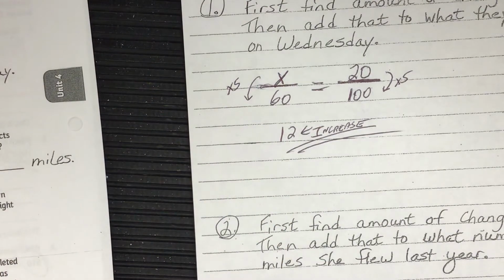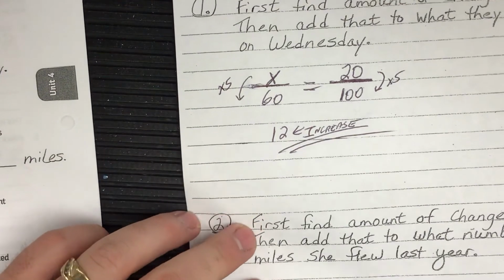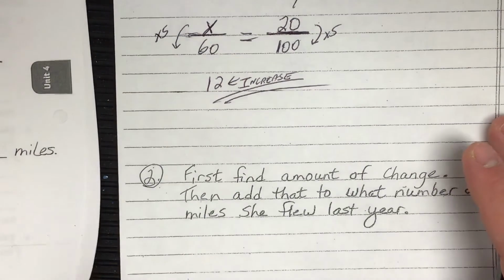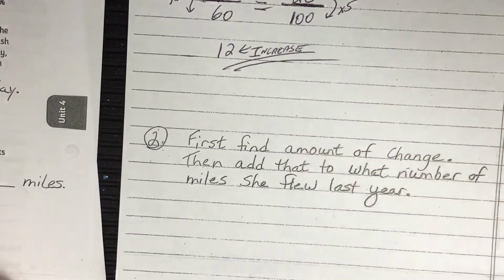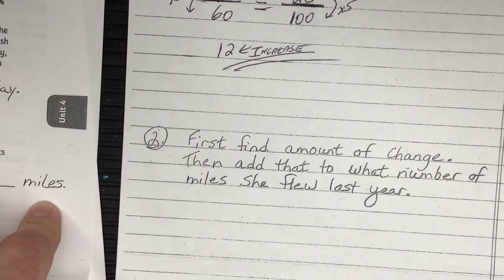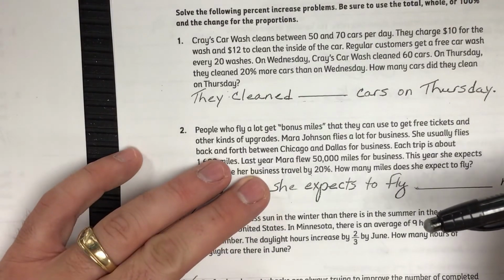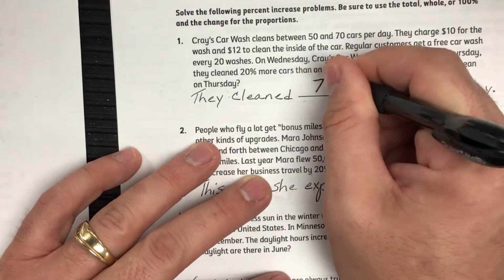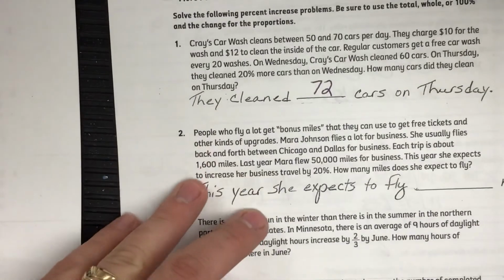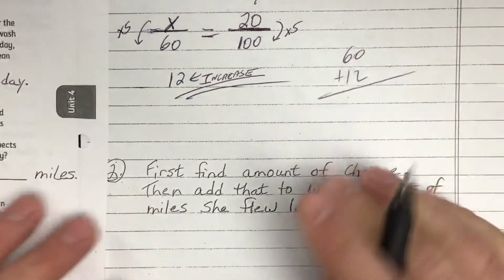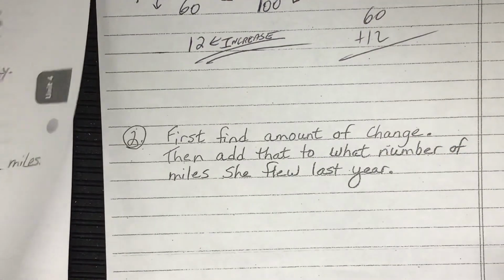So if I washed 12 more cars, how many total did I wash? You just told me how many I did Wednesday. 12 more than what I did Wednesday. 72. 60 plus 12. So your answer, you can go ahead and write it on that page. 72. 60 plus 12.